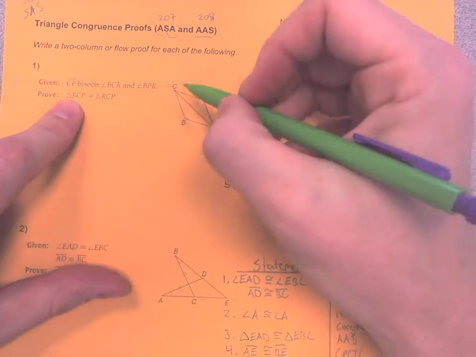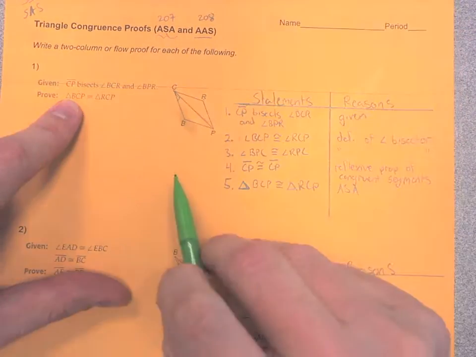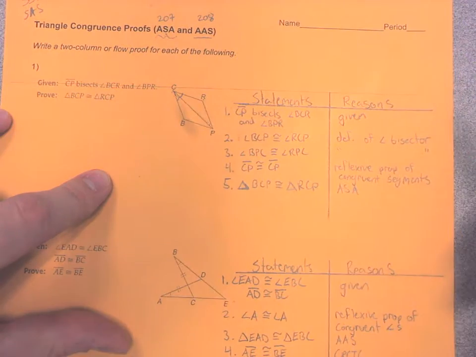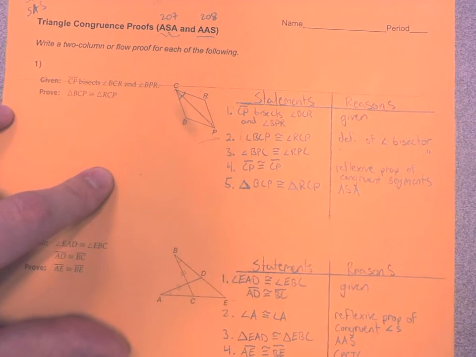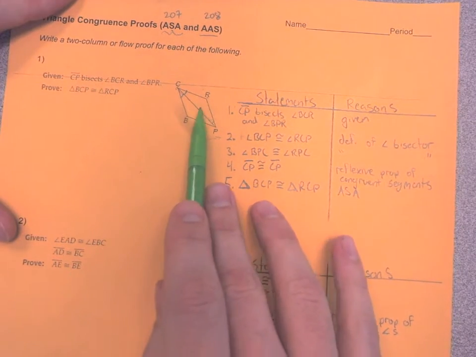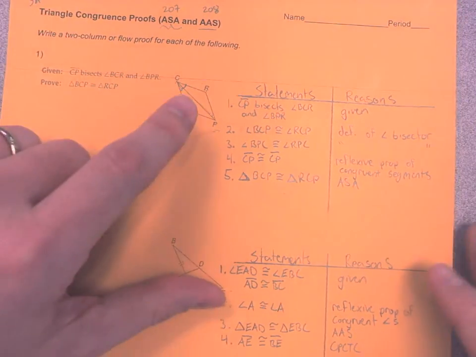So if CP bisects BCR, that means that this angle, BCP, is congruent to this angle, which is RCP, okay? And so that's what I've said in line 2. Now our goal here is to make sure that these two triangles are congruent. That's what we're going to get to, and remember we have these two options. So I'm already on my way, right?